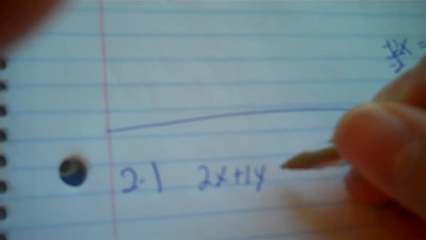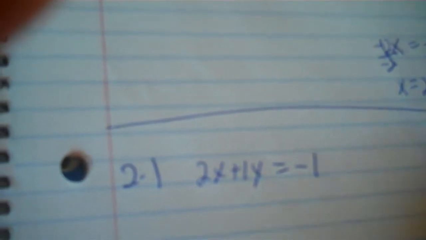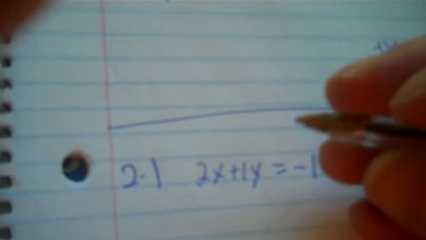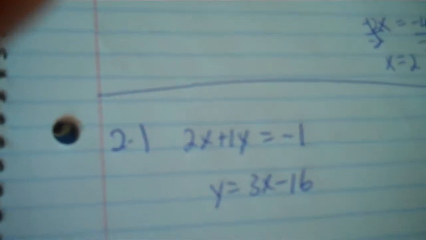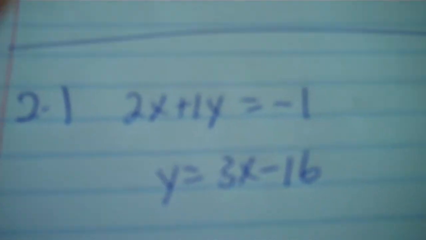Okay, number 2. 2x plus 1y equals negative 1. Normally they don't put the 1 there. I did to help you out a little bit. y equals 3x minus 16. So again, we have to find where the x and the y. By the way, again, there were problems where you had to graph two lines and find where they intersect. We can't really do that without graph paper.